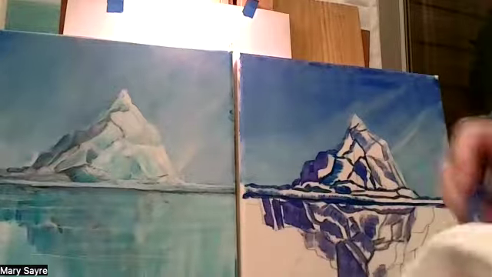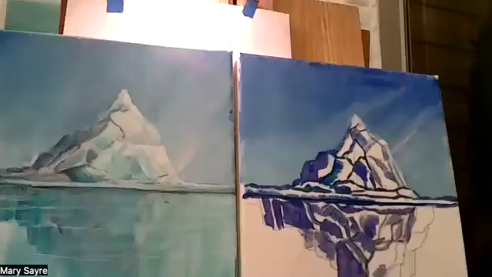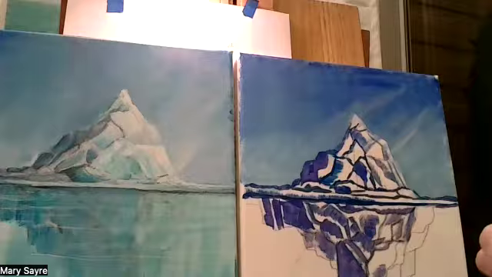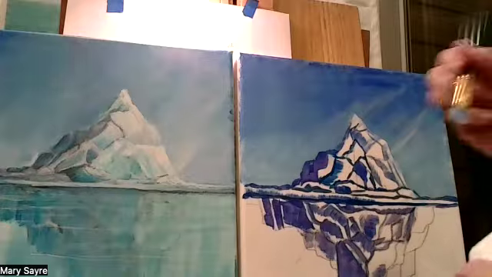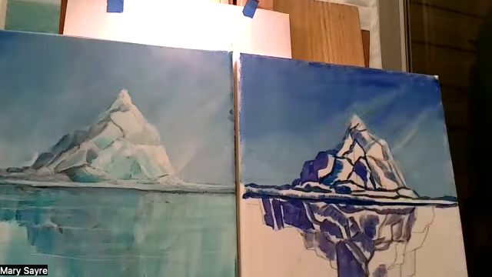See how my pencil lines are almost gone? But I can go over that again using those same colors if I have a spot where I feel the pencil line is sticking out.